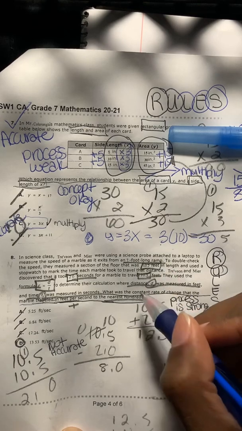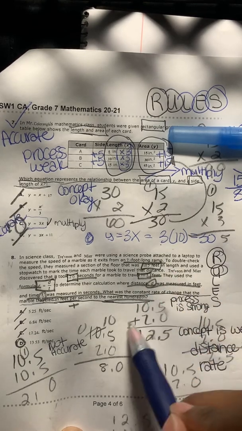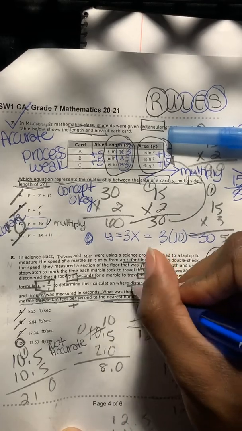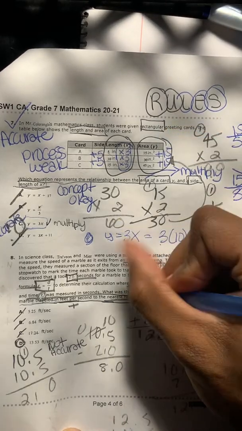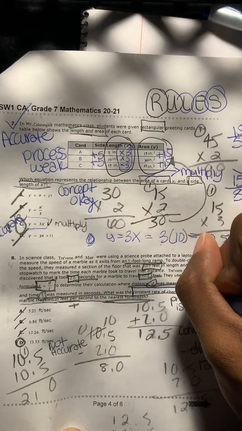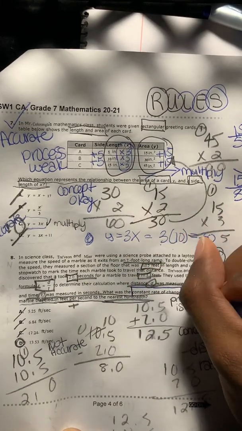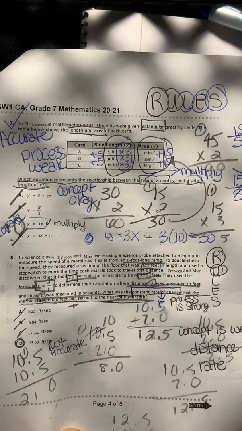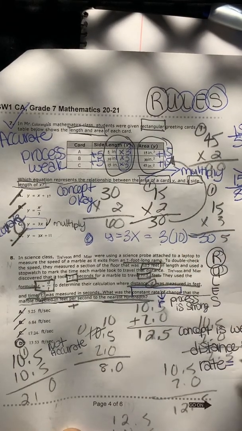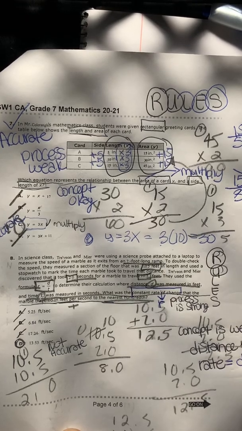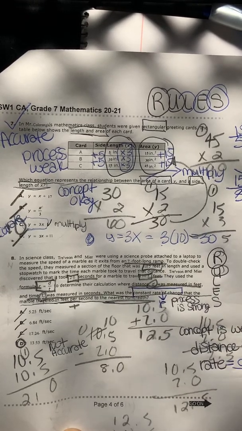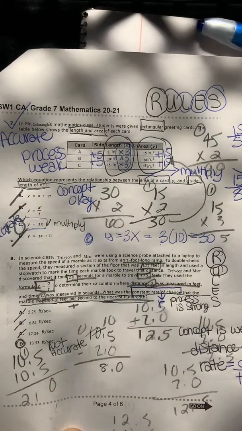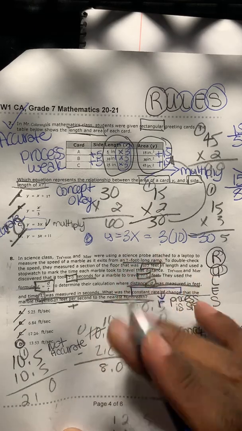The rate is the constant rate of change. The constant rate of change in this case is R. So the rate equals the distance divided by time. Now, ladies and gentlemen, this is the beauty of math. This is what makes it so incredible.